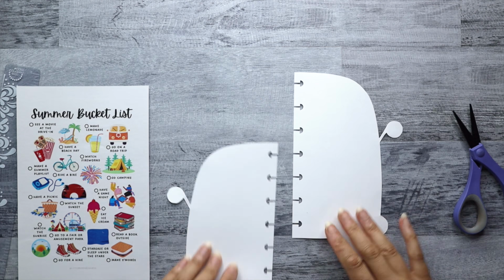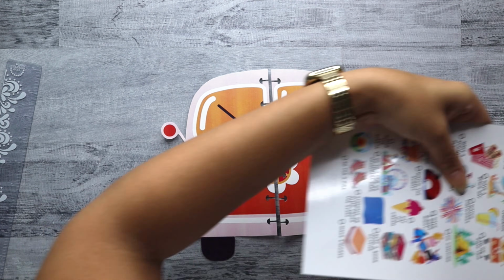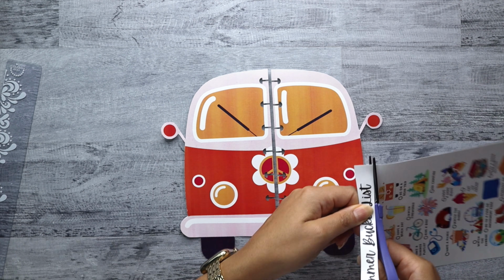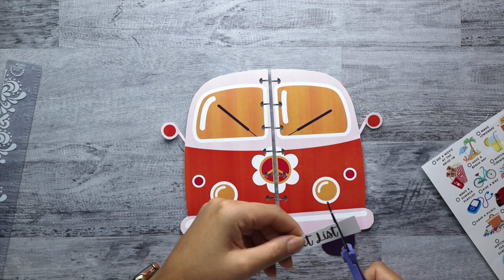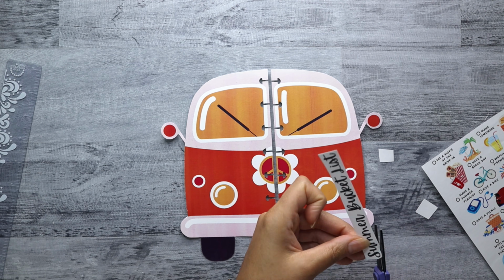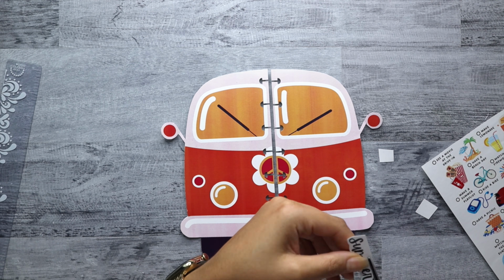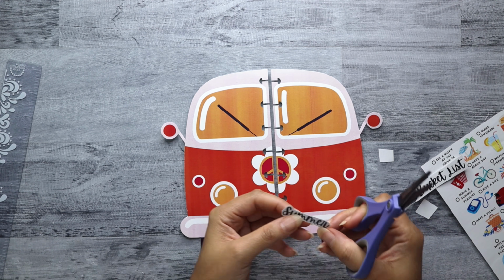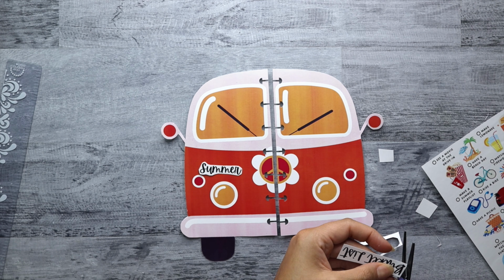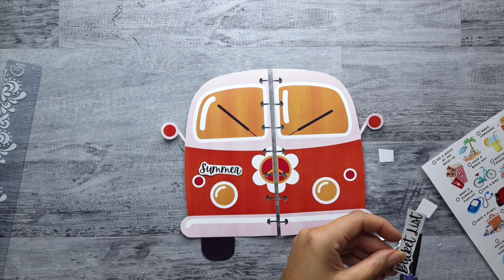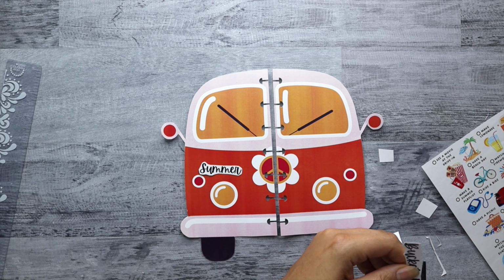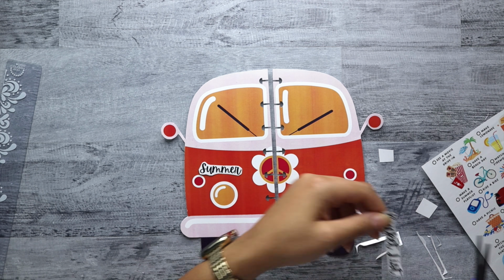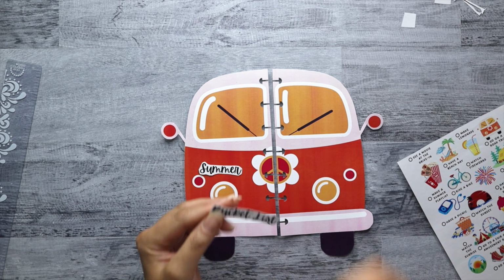So the base is set up, and now we're going to go ahead and label this guy with the summer bucket list text that was included in that printable I downloaded. So I'm just going to cut it out. I had printed all of the sticker items there, the bucket list and the items that go with it, on a clear sheet of vinyl sticker paper that is made for laser printers.